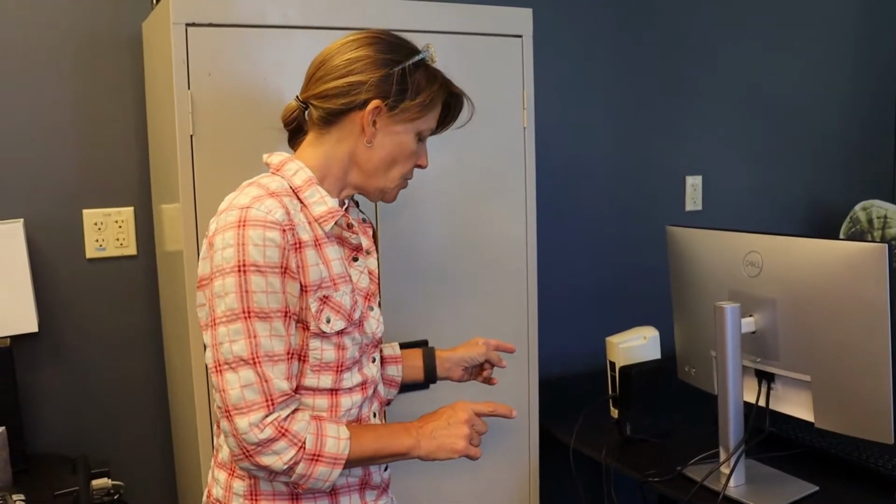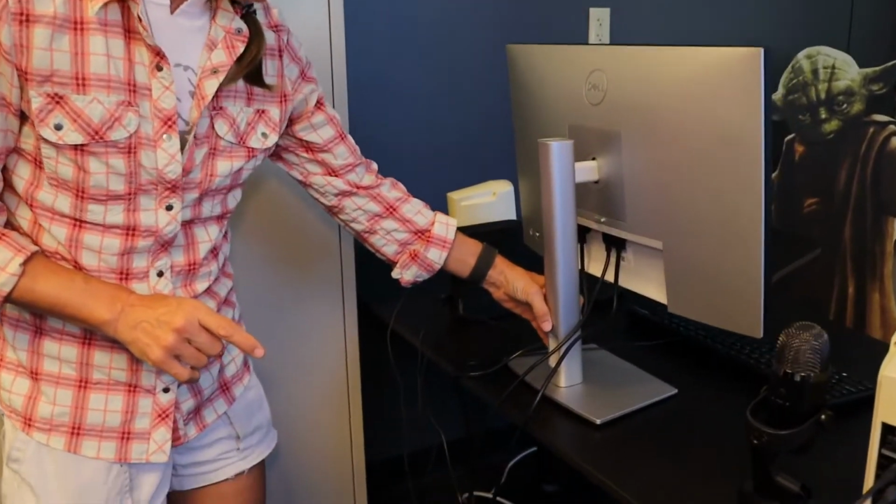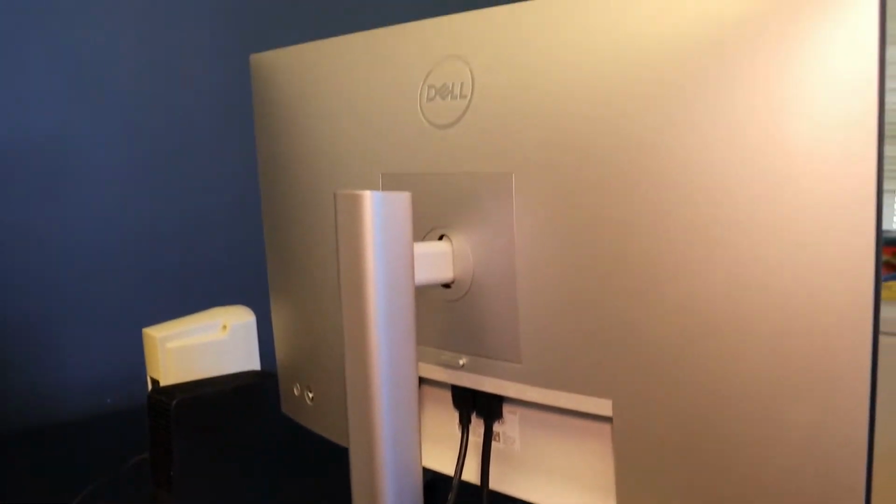And the other thing I can do that I see here is I can route the cables through this cable management port on the monitor. So that'll be a nice thing to take advantage of instead of having all these cords come up separately.